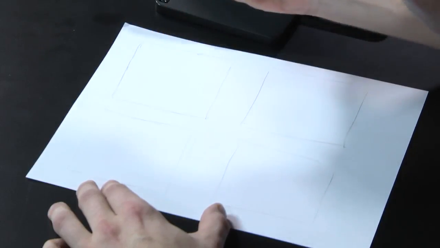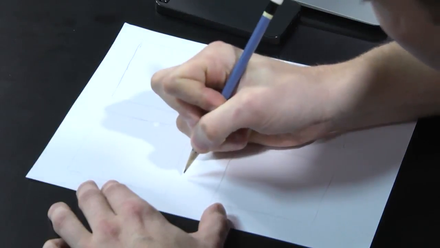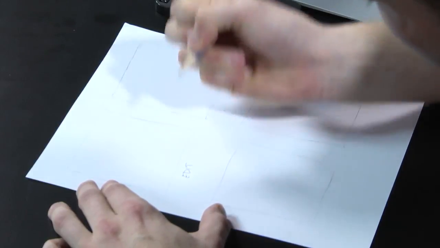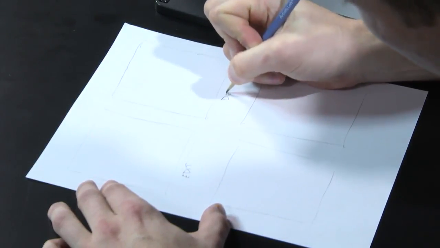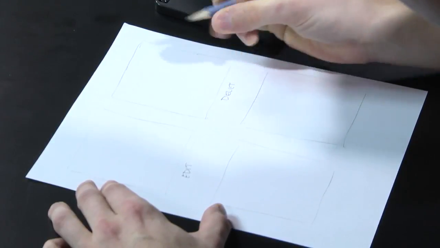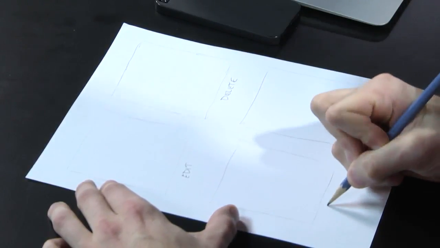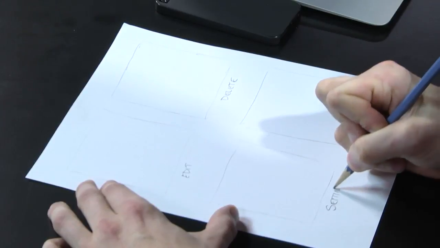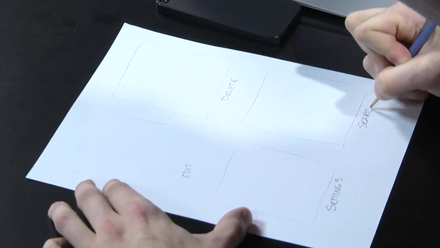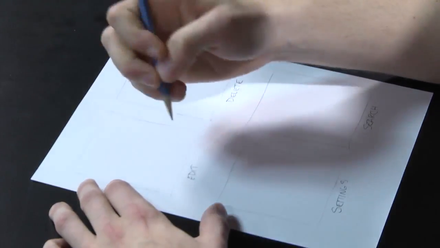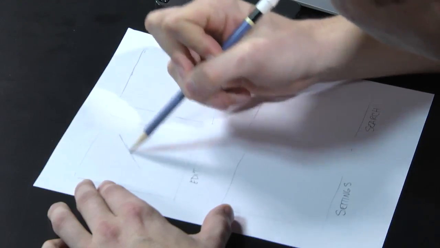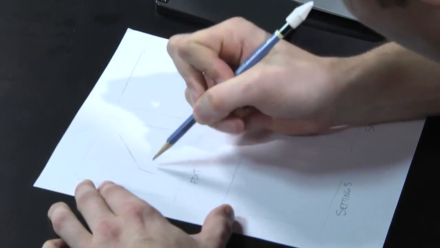So the first one is going to be the edit. So we'll just label this edit, and then we'll have a delete, and then settings, and finally we'll have the search icon, and we'll put that down here on the bottom. So for our edit, I usually like to use a pencil with a piece of paper.